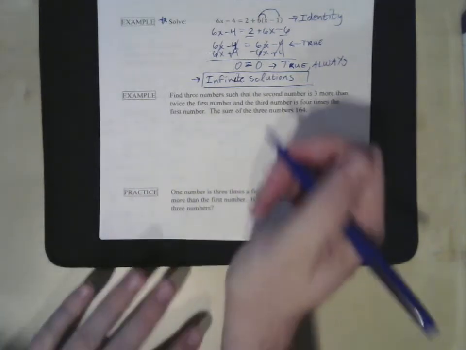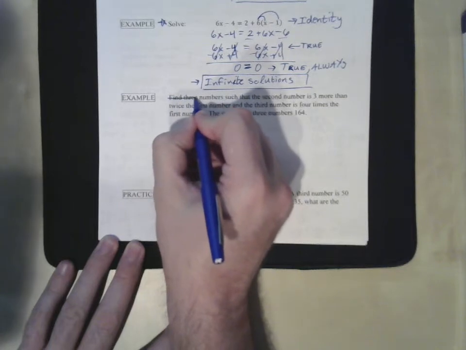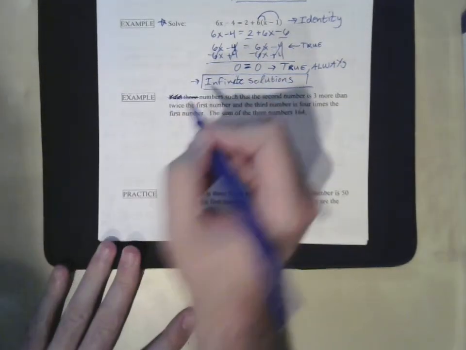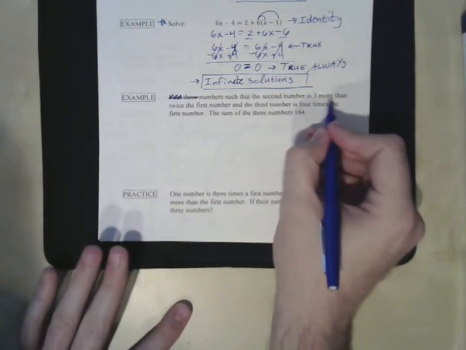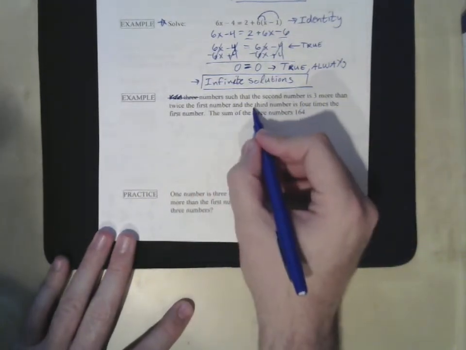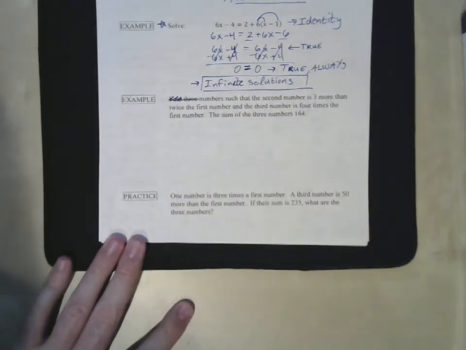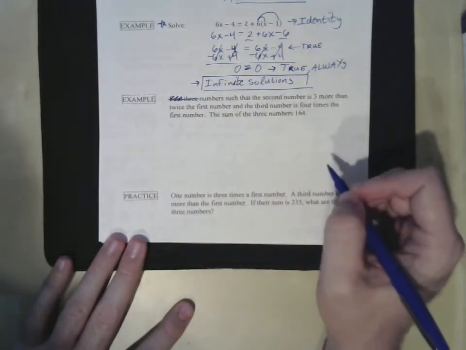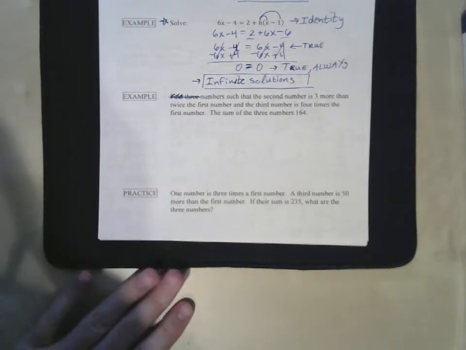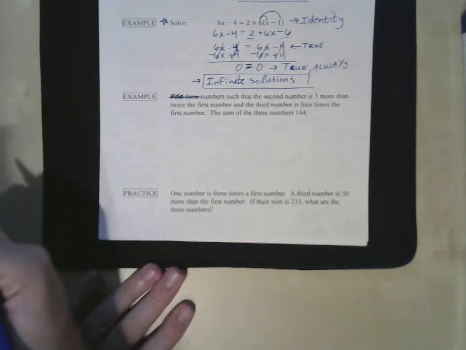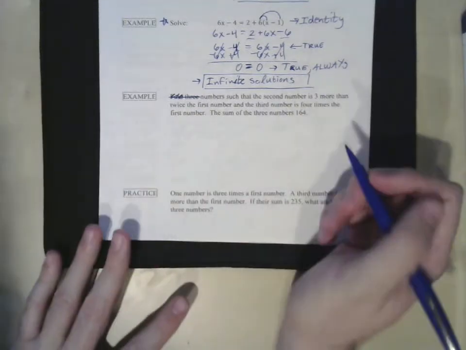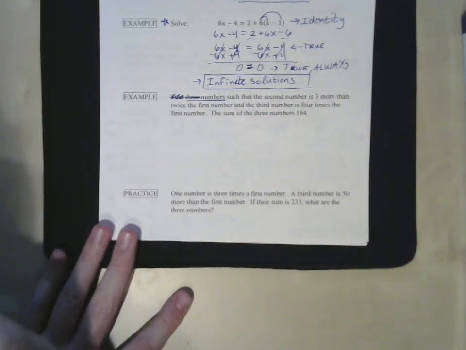Now we're actually not going to find the three numbers. We're just going to translate this, and then in a later section we're going to find what those are. So three numbers such that the second number is 3 more than twice the first number, and the third number is 4 times the first number. They tell us the sum of the three numbers is 164. So when you're trying to translate problems like this, the first thing you want to do is identify what you're looking for. So we're looking for 3 numbers.